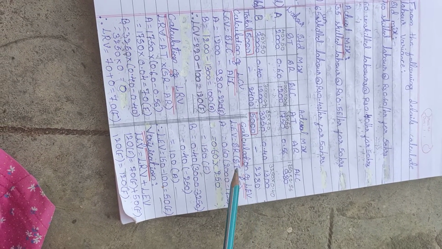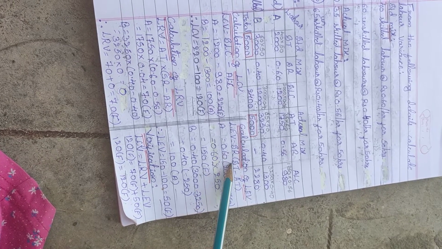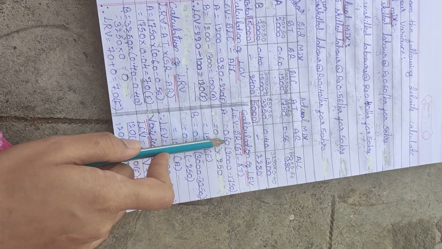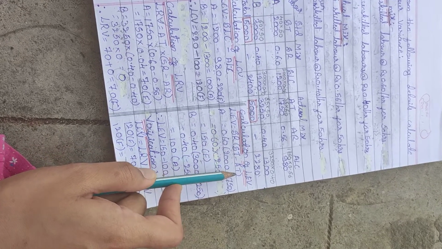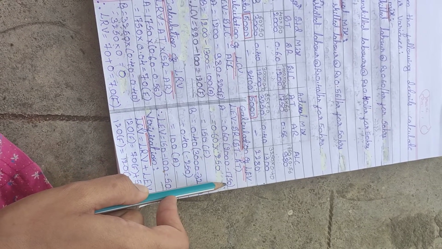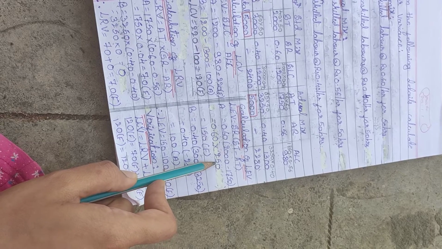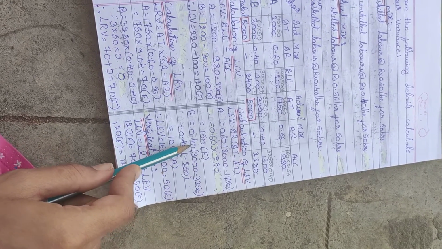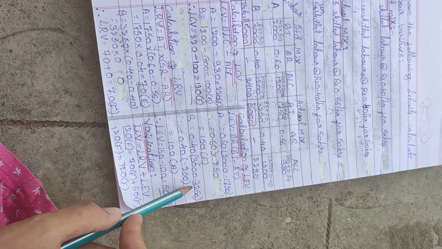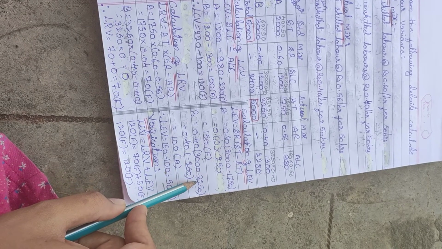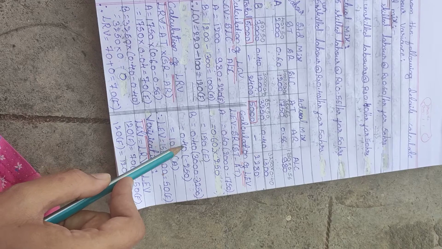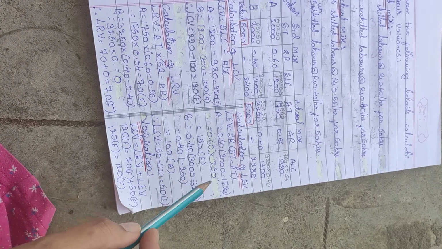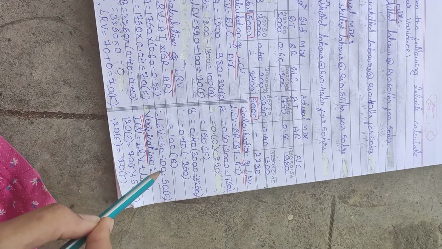Next, let us calculate the LEV. To calculate the LEV, we have the formula: SR into standard time minus actual time. The standard rate is 0.60, standard time is 2000, and actual time is 1750. 2000 minus 1750 will be 250. 250 into 0.60 will be 150 favorable. Similarly for B, 0.40 is the standard rate, standard time is 3000, and actual time is 3250. 3000 minus 3250 will be minus 250. Minus 250 into 0.40 will be 100, which is adverse. So let us see the total LEV: 150 favorable plus 100 adverse will be 50 favorable only.